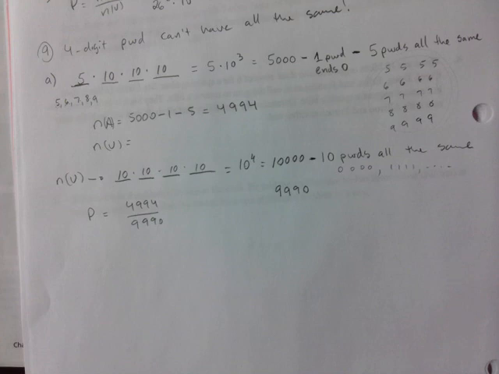Is it? Yeah. Does that match the back? I hope so. 4,994 divided by 9,990. 0.499 it shows here.